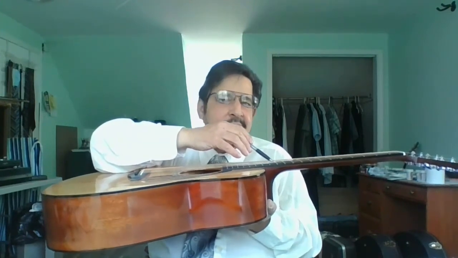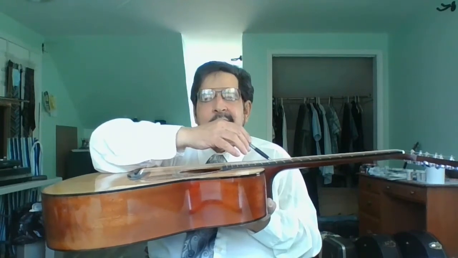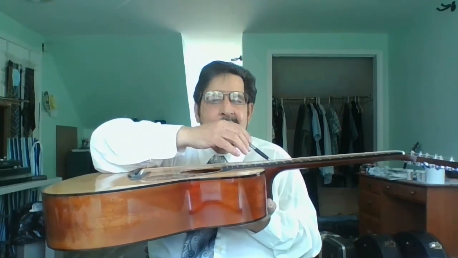However, on top of the neck, we have the fretboard. And the fretboard, I don't know if you can see it here, it's a different type of wood, and it's made, in this case, out of rosewood. And fretboards are usually made out of rosewood, although sometimes they're made out of ebony. And you know ebony when you see it because it's a black wood, has a very beautiful deep black color.